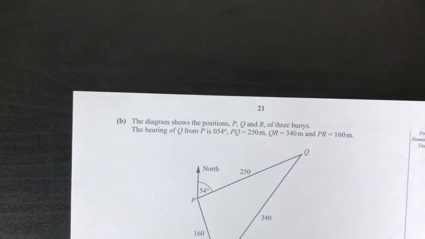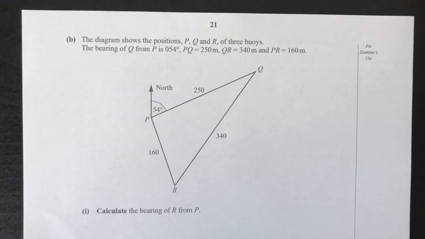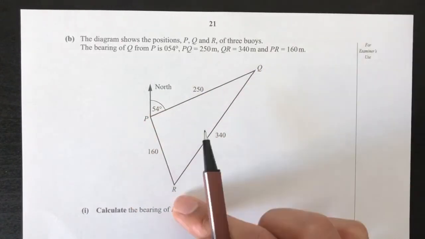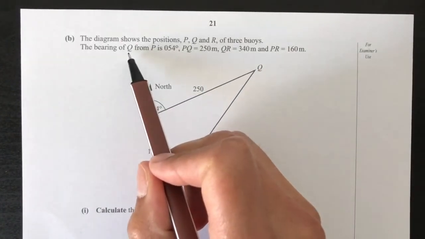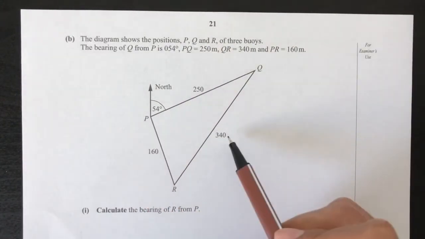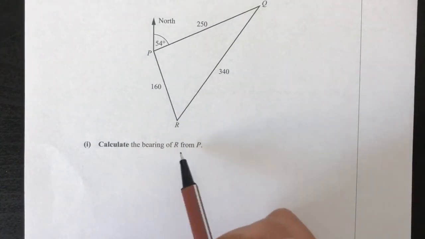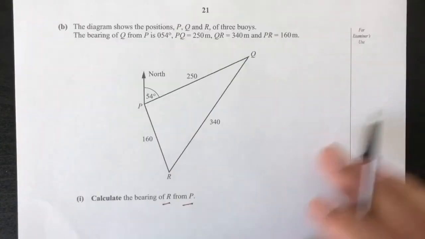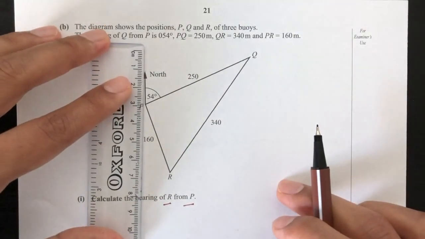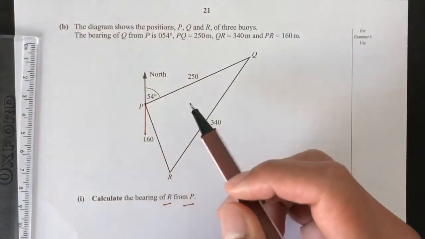Now for part B, the diagram shows the positions P, Q, R of 3 buoys. Now the bearing of Q from P is 54. We have these 3 lengths given to us. First, we have to calculate the bearing of R from P. Let's check what that is. So for R from P, we have to find this angle.